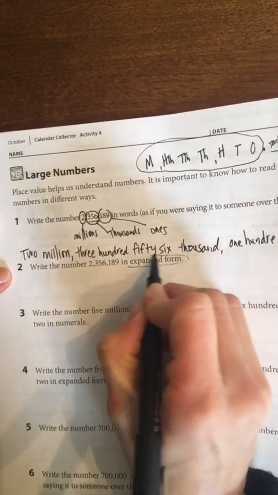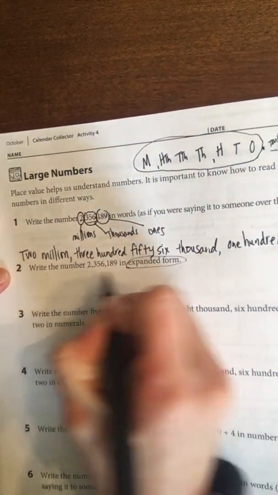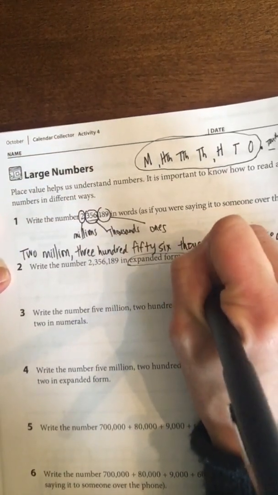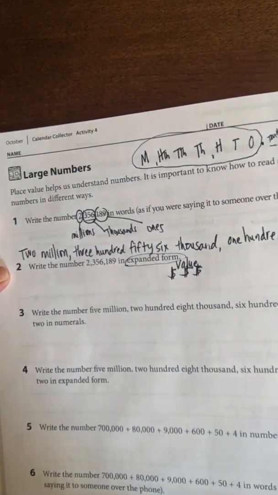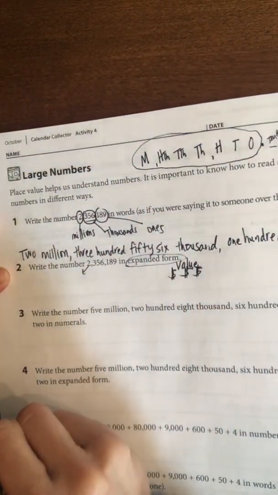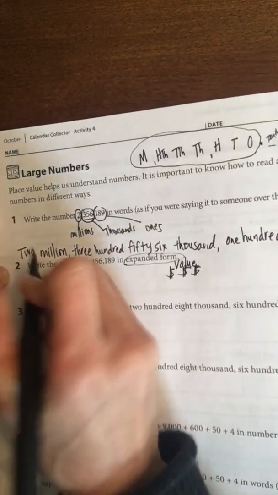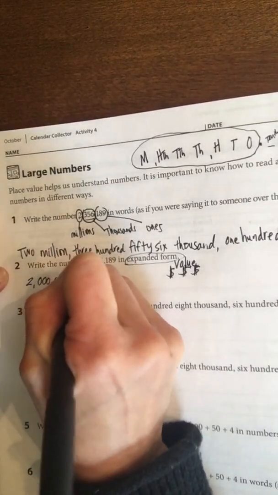Expanded form, I always think of a rubber band stretching out. So what is the value? And when I think of value, I always think like cha-ching, money. What is each digit worth? So for example, this isn't just worth a 2. Oh, no, no, no. That is worth much more. That is worth 2 million.